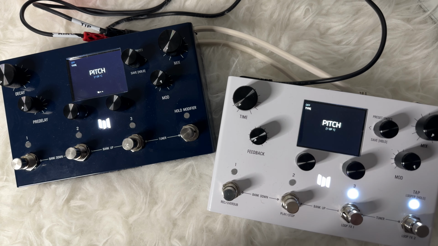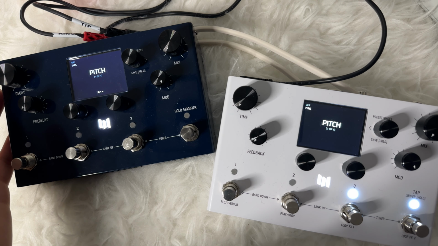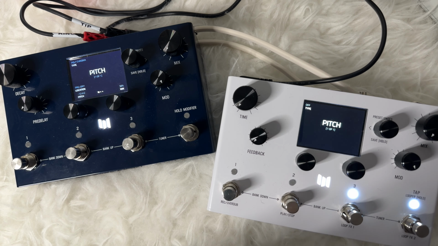Let's move to pitch. Let's start with polychroma. Getting tired of this riff yet?